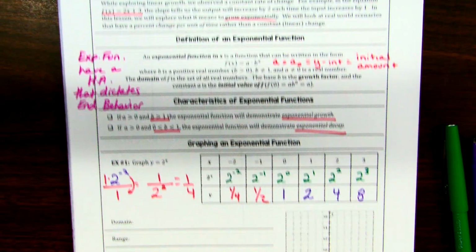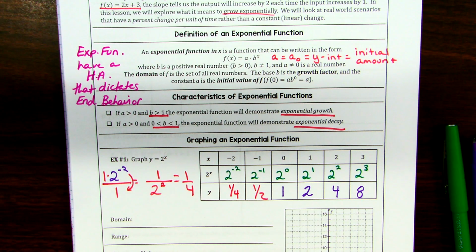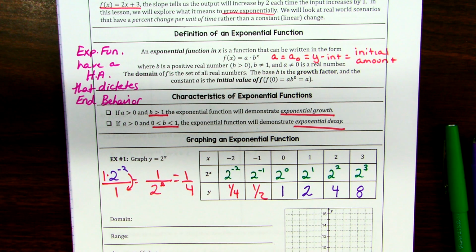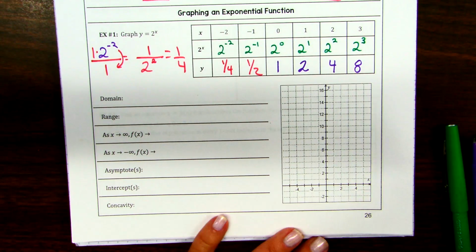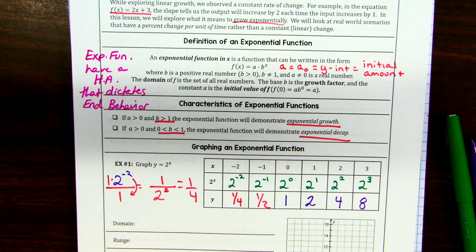You might remember when we talked about asymptotes in the last unit with rational functions, we sometimes call horizontal asymptotes end behavior asymptotes because they control how high or low your y values are allowed to go. Sorry, dictates end behavior.